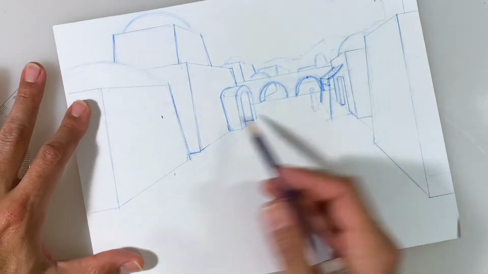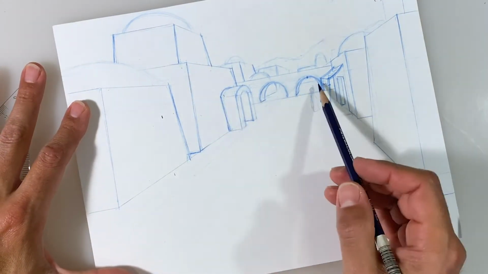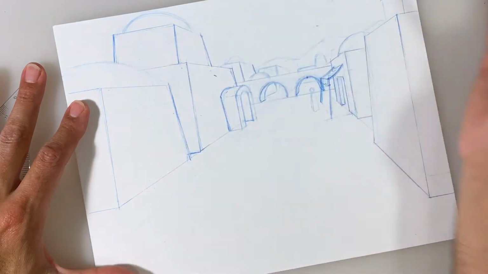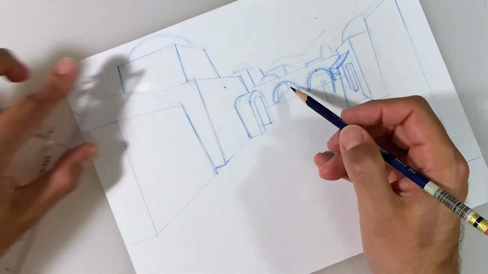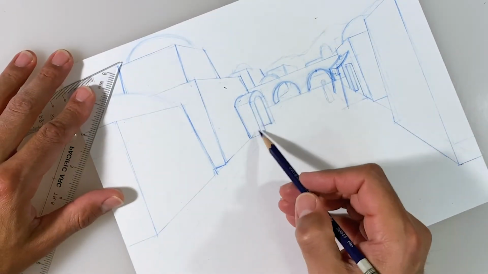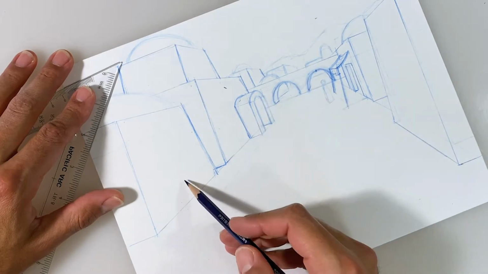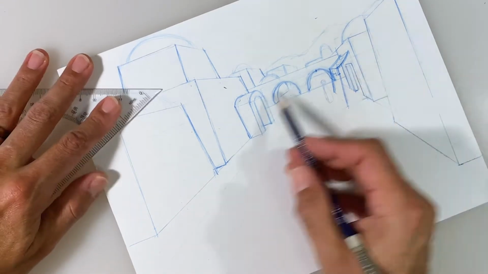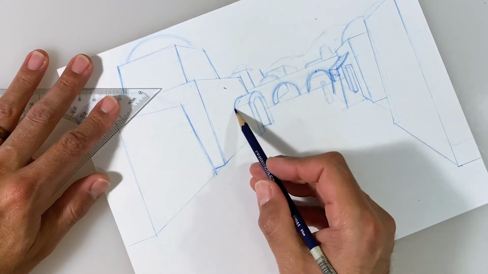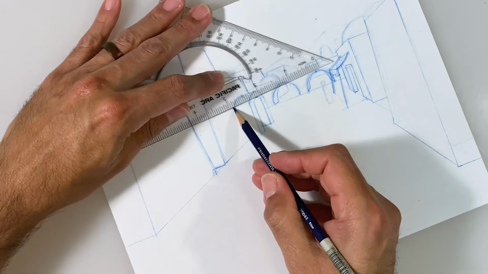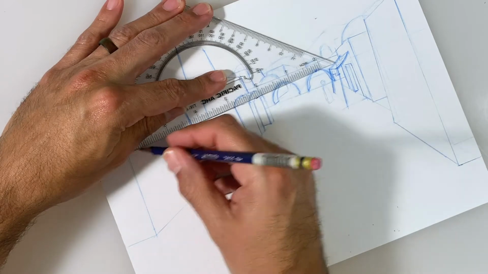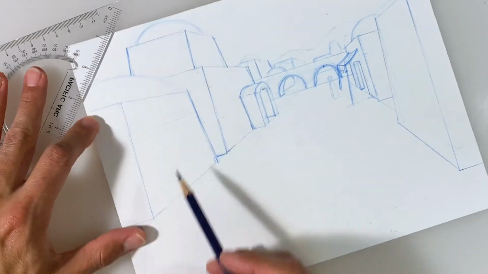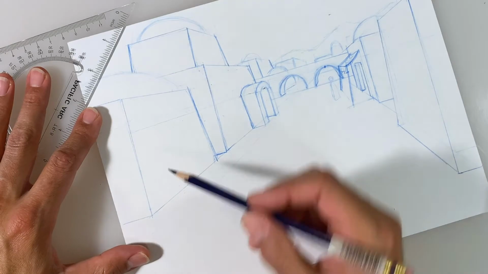Okay, so again, adding another level of detail. Want to keep moving though. Want to keep adding that same level to everything. So let's go ahead and add the door over here. I've established the size and height of my door, so now I've got to make sure this door is the same height. If I go straight across from there, I'm hitting about there on the wall. So let me take this to the vanishing point and make a little line there. That's going to tell me how high the door should be on this wall, or the opening here.